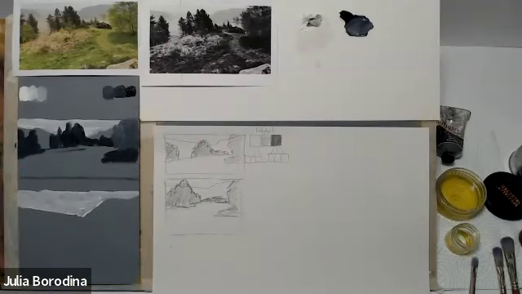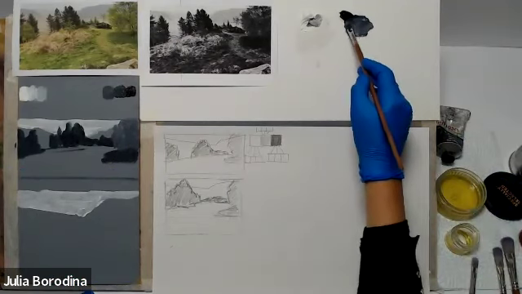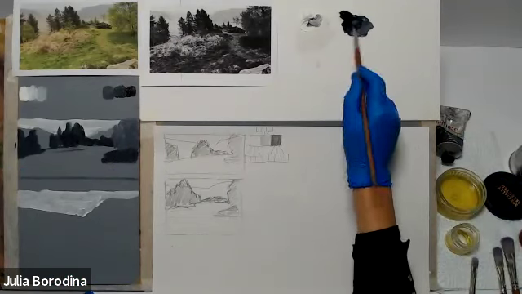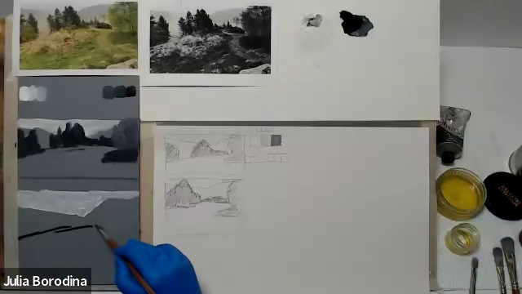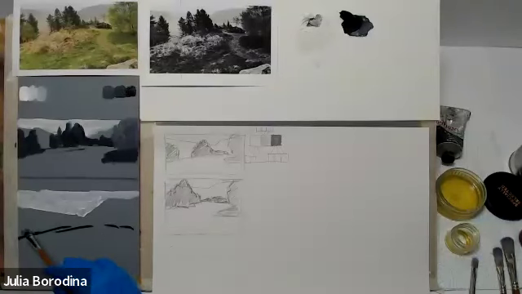Right, so let's do something similar on the lower picture, planning my darks. Okay, so this time I can see more of this line coming here. Okay, and these trees are right on the edge.